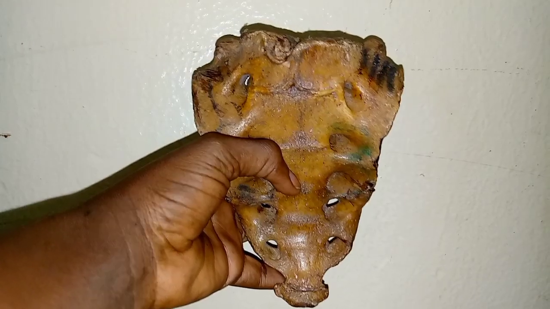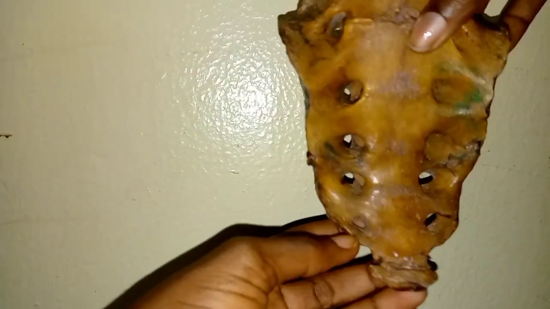Hi guys, so today we are going to be talking about the sacrum vertebrae or the sacrum bone.